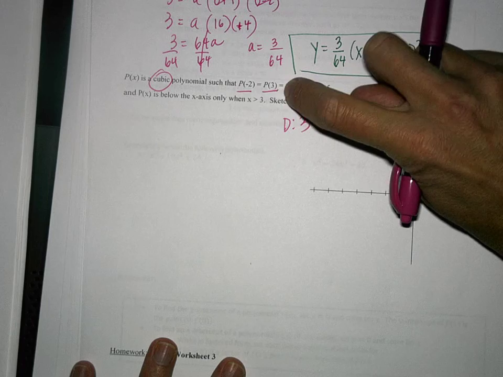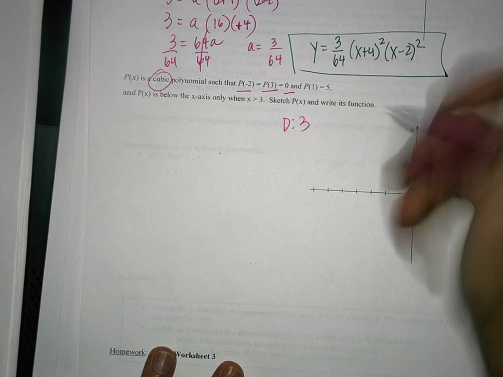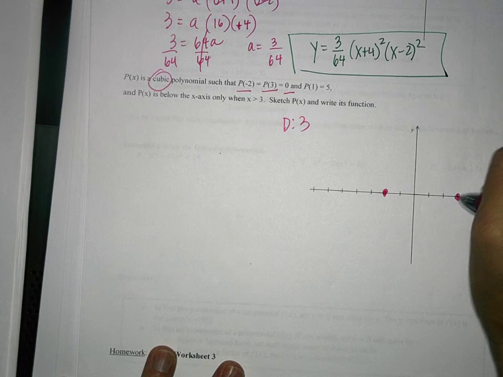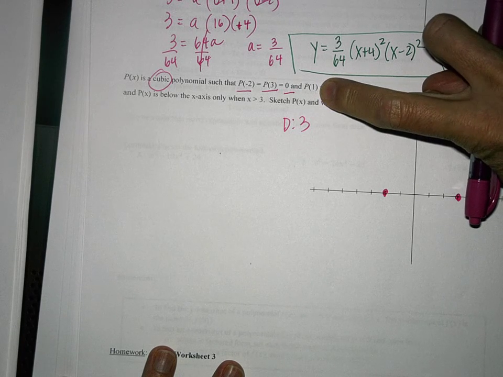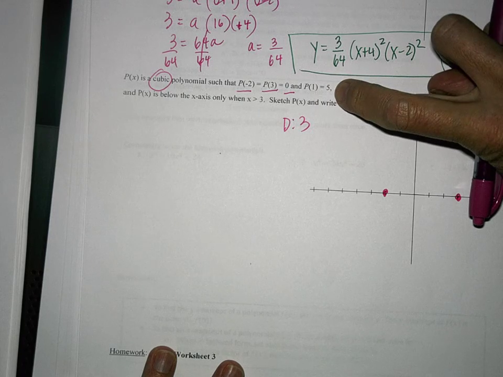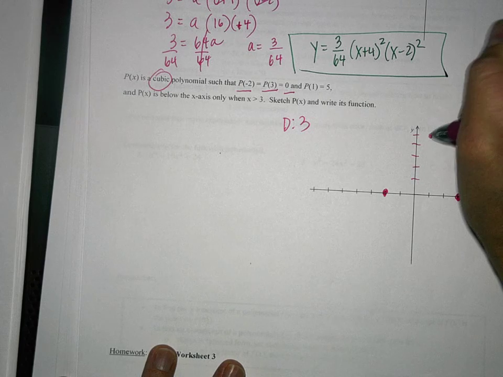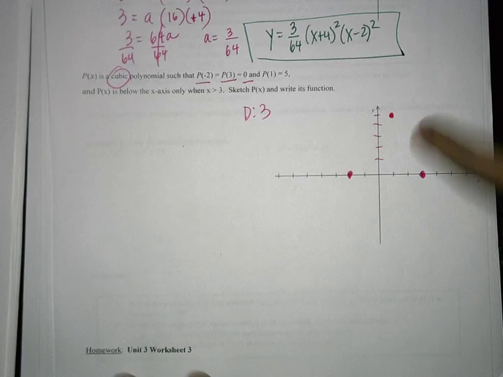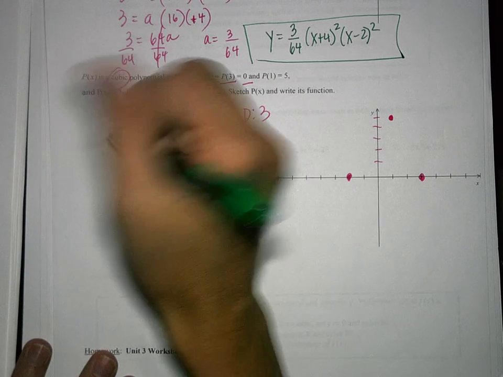So specifically, that tells me my x-intercepts. So there's an x-intercept at negative 2, and an x-intercept at 3. Then it says P of 1 equals 5. So when x is 1, P is 5. So at 1, we're just going to go 1, 2, 3, 4, 5. So there is a point right there. Can I find my A value on this one? Yes, because I have a point that's not an x-intercept. The only time you can find the A value is when you have a point on your graph that's not the x-intercept. So when we are writing this out, y equals A.